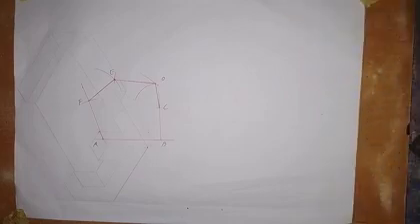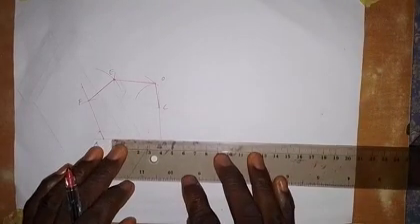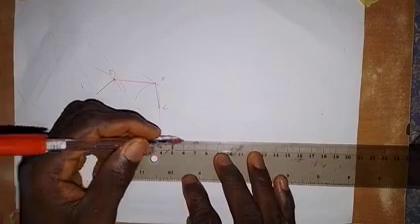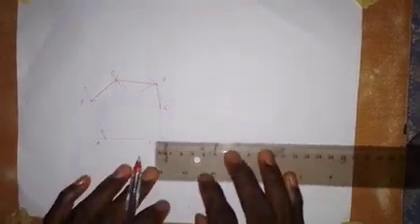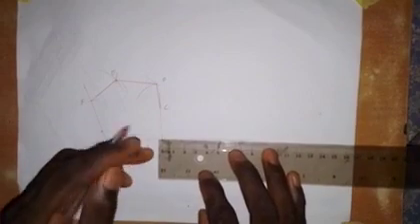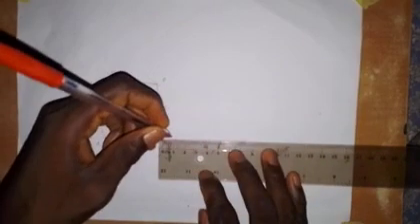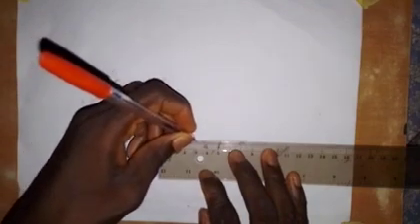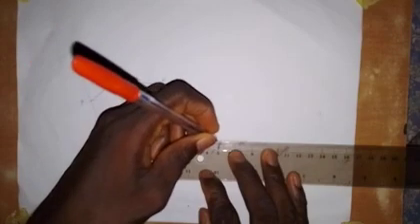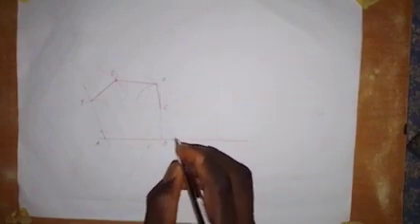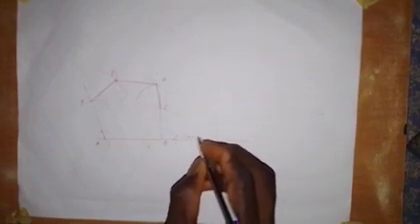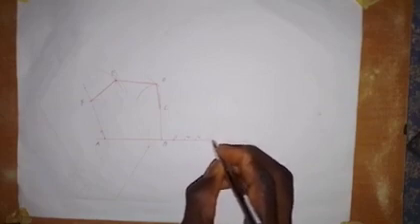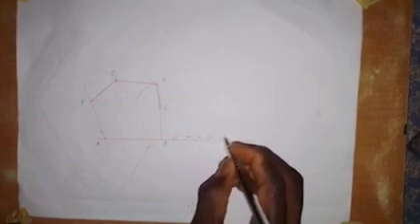Alright, so what we need to do now is that we are going to extend this line. So we make 5 equal divisions from point B towards this side. Here we have 1, this is 2, this is 3, this is 4, and this is 5. So we have the 5 equal divisions. Okay, so we have this point.